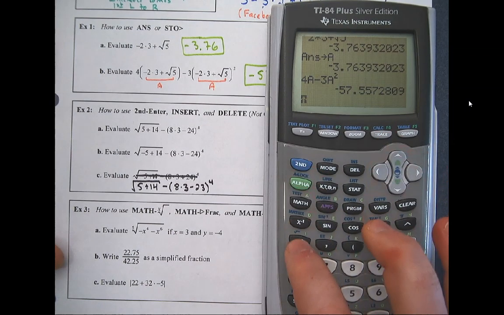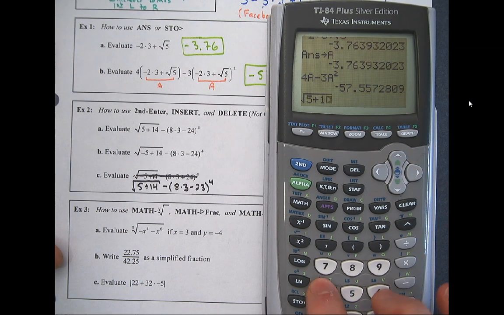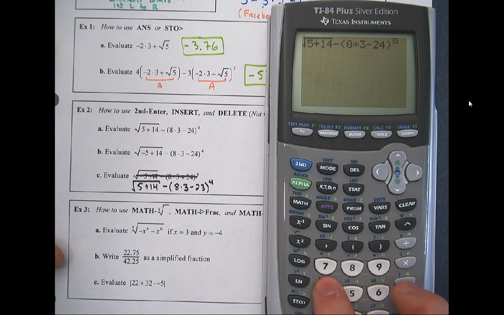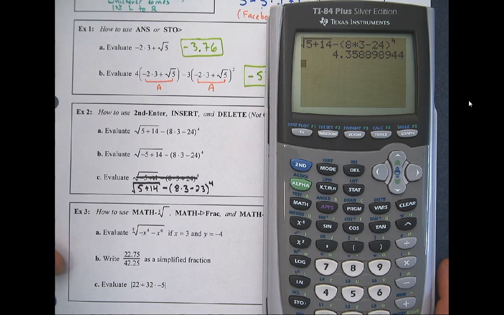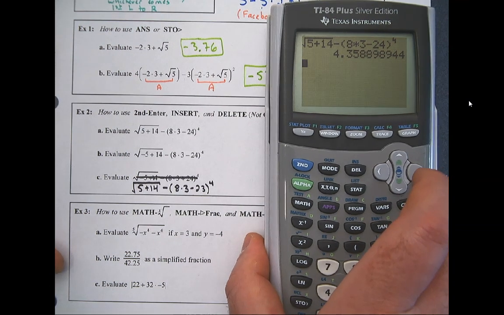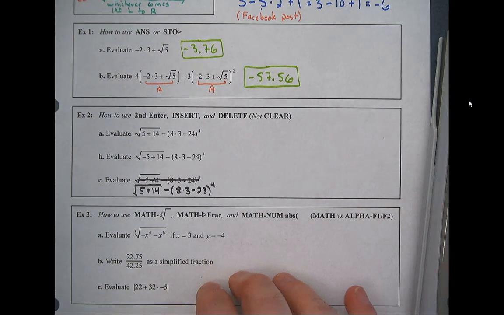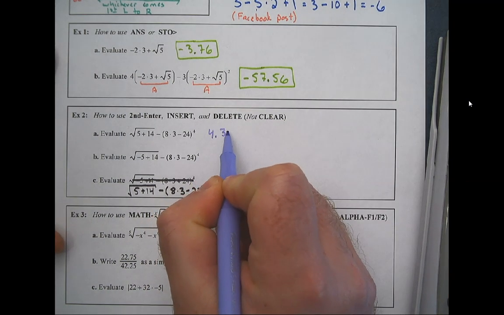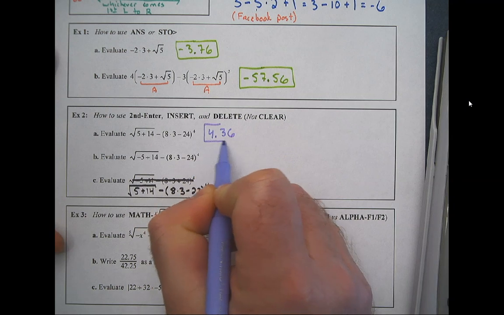So I want to do the square root of 5 plus, I'll clear out the old stuff. Square root of 5 plus 14. Subtract the quantity of 8 times 3, subtract 24 to the fourth. Type all that in, we get 4.35, the 3/6, so we've got to round properly. This turns out to be 4.36. I don't really care what that answer is.